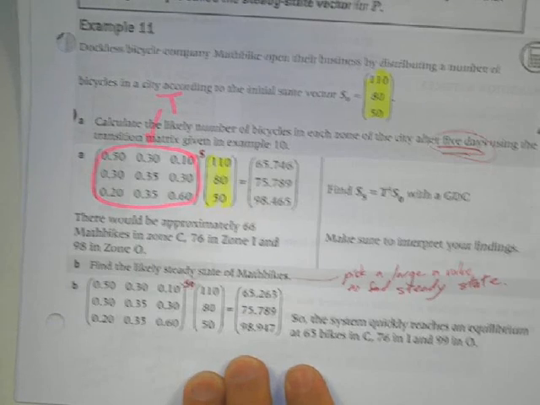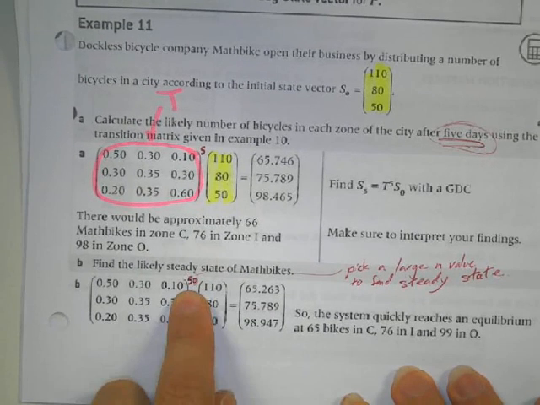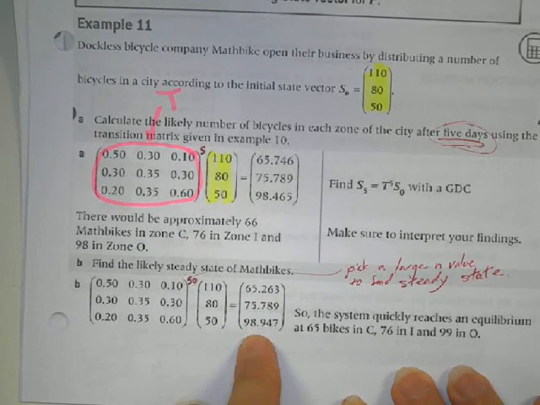If I have it to the 50th power, then these would be when it reaches equilibrium. Let's move on.